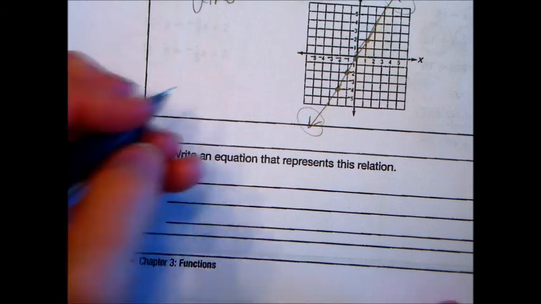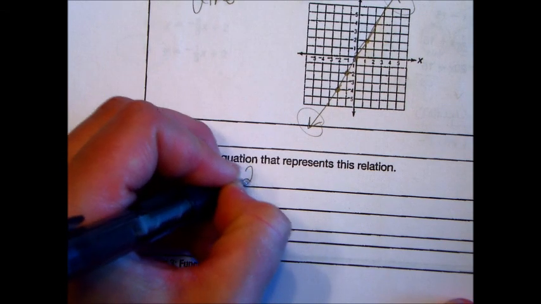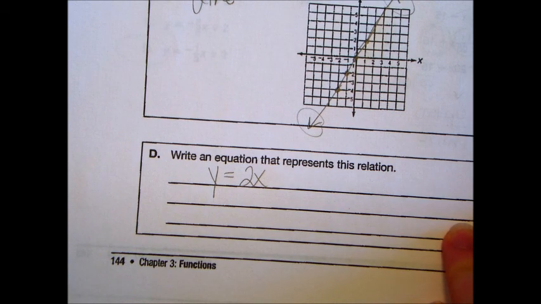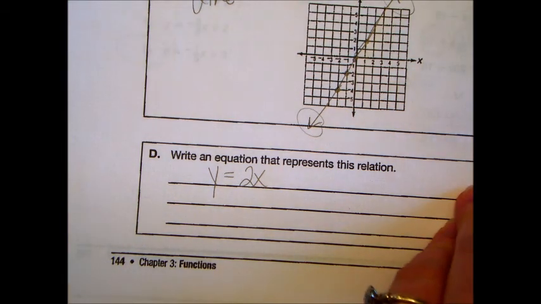Write an equation that represents it. You're just going to write y equals 2x. That's all they want. Nothing fancy. That's the equation that models or represents this relation. And that's the end of chapter 3.